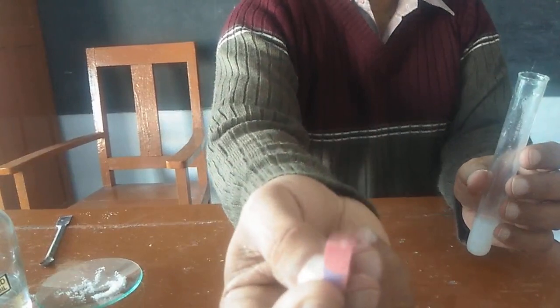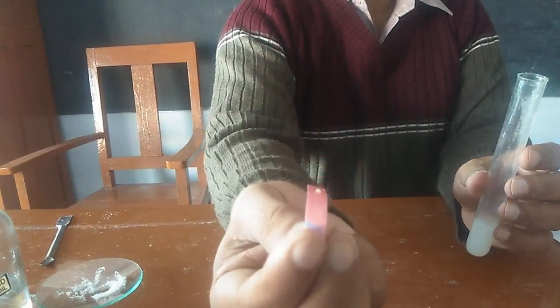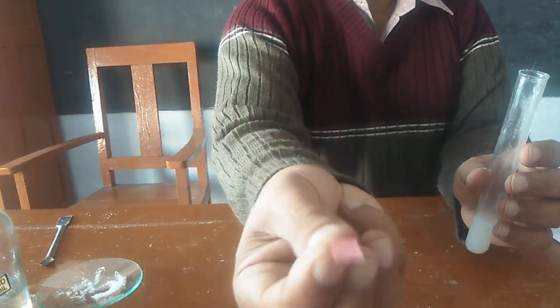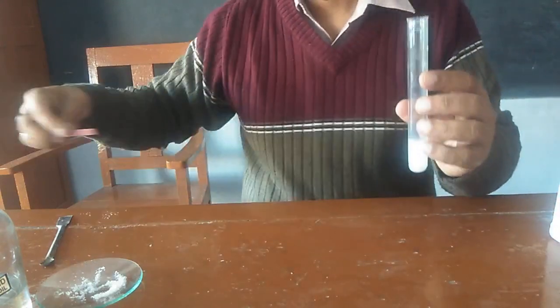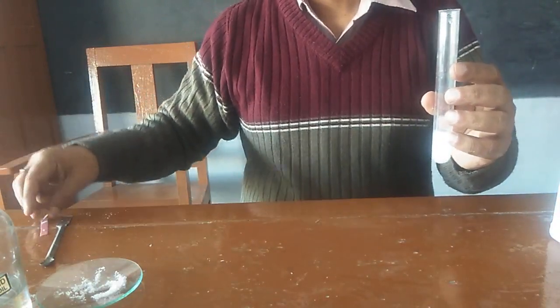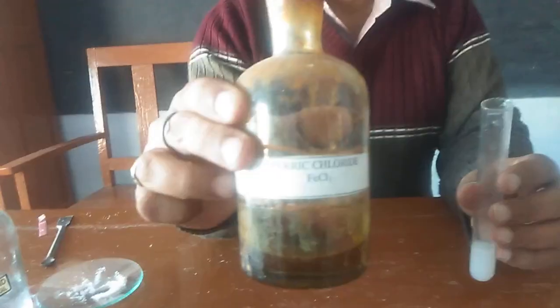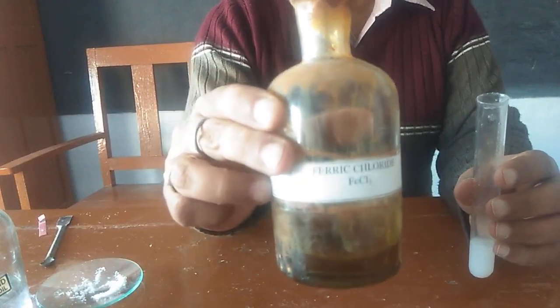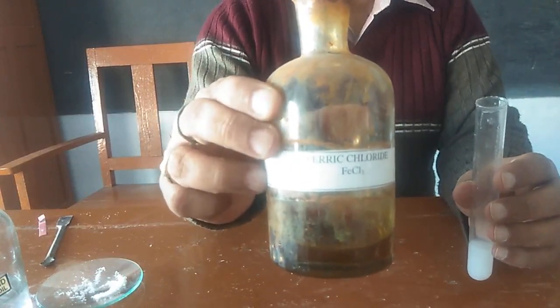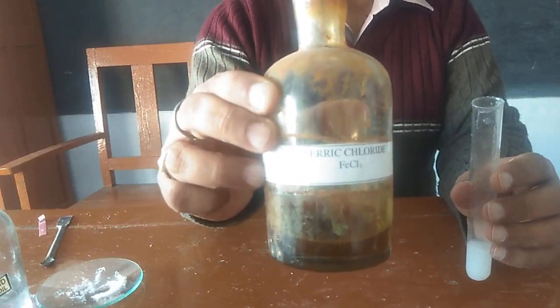So the presence of acids can be tested with litmus paper. Acid turns blue litmus to red and bases turn red litmus to blue. The confirmatory test for acetate is done with the help of neutral FeCl3.